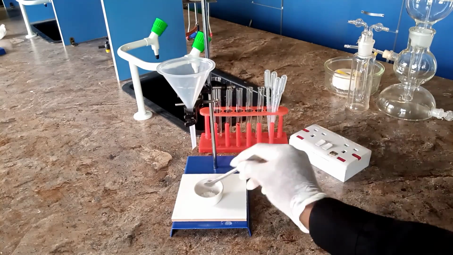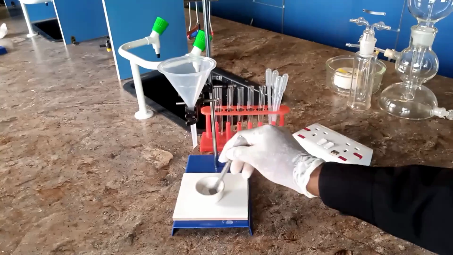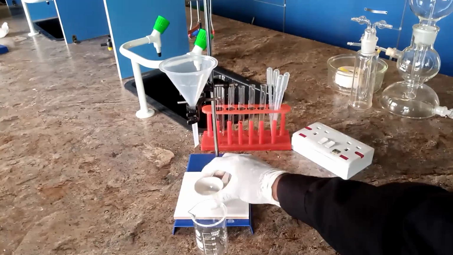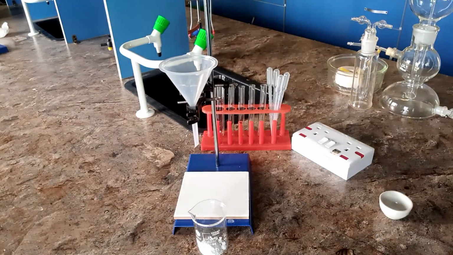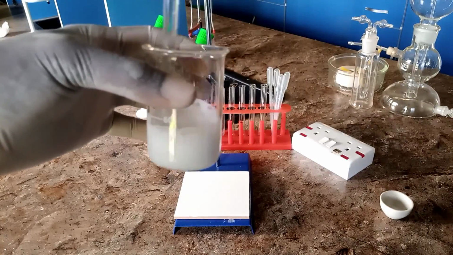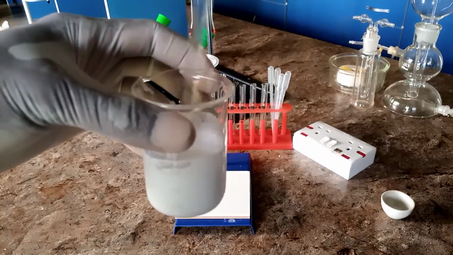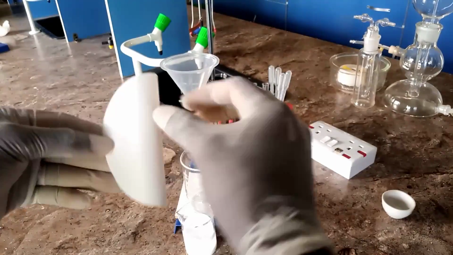So we add our lead salt and our sodium carbonate salt, and they will mix together. Pour into your beaker, then add distilled water and stir very well. After this, you go further to set up your filtration apparatus. This is your filter paper.